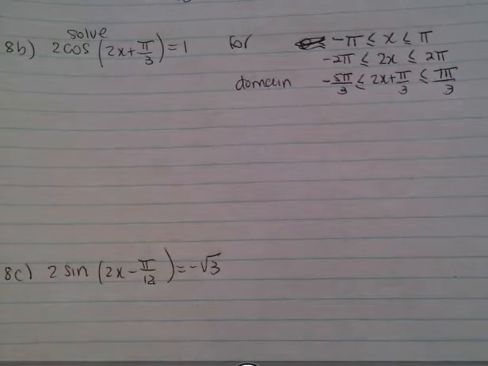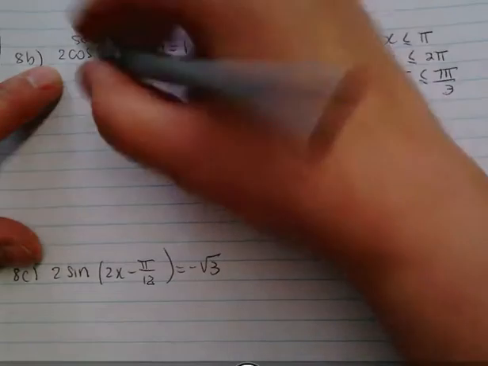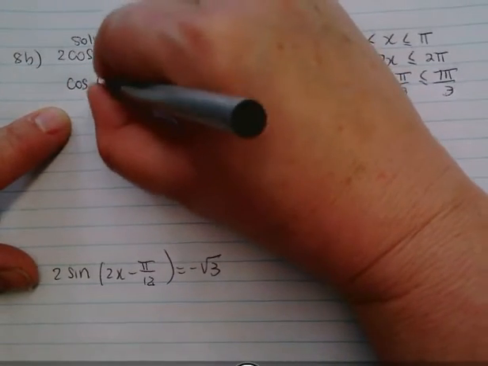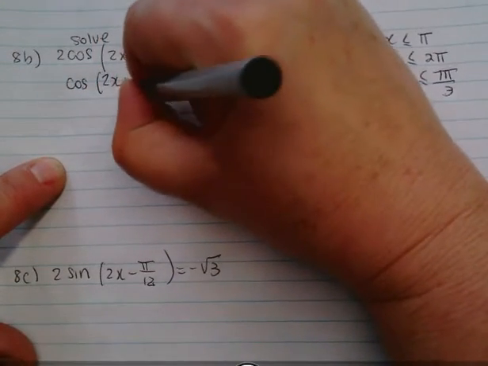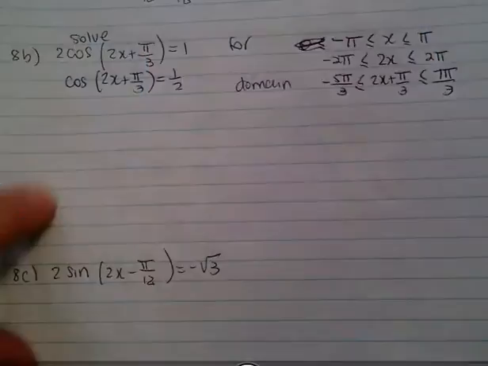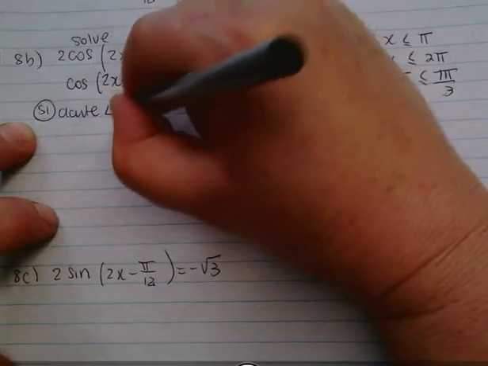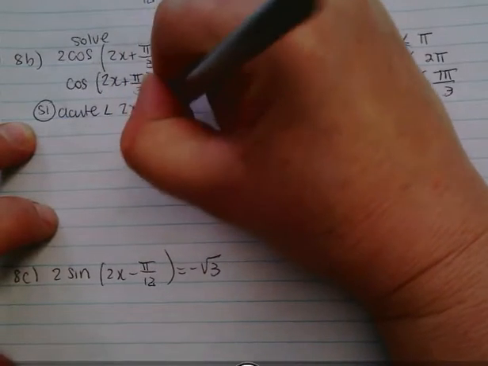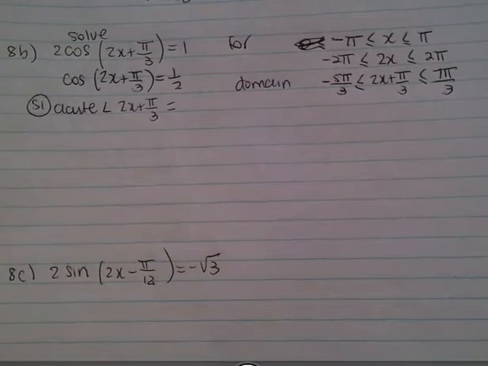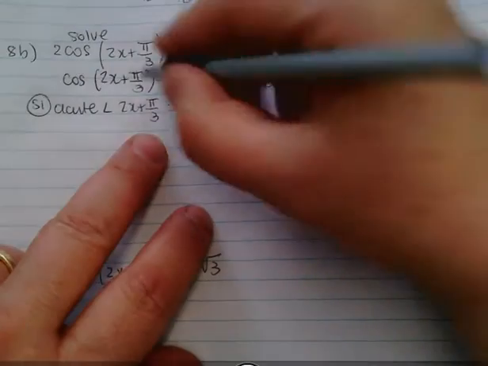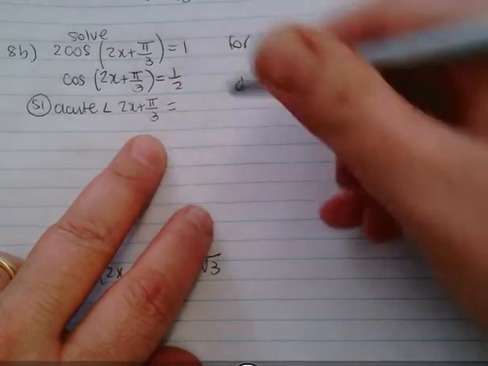Okay, so let's start. First we'll move this 2, divide through by 2. We've got cos of 2x plus pi on 3 is a half. And again, same step. Step 1, the acute angle 2x plus pi on 3. So first step is to always get that domain correct. So we say cos of what is a half?